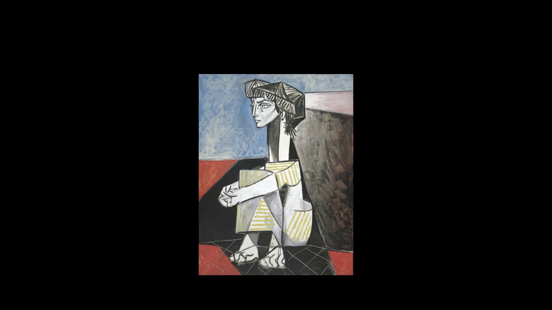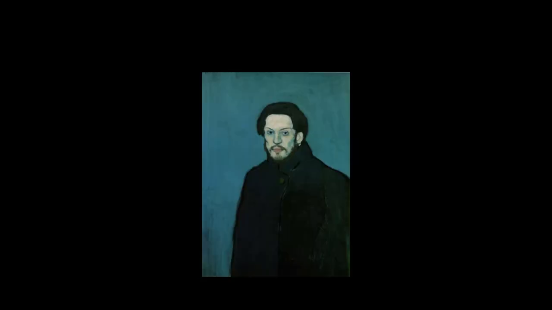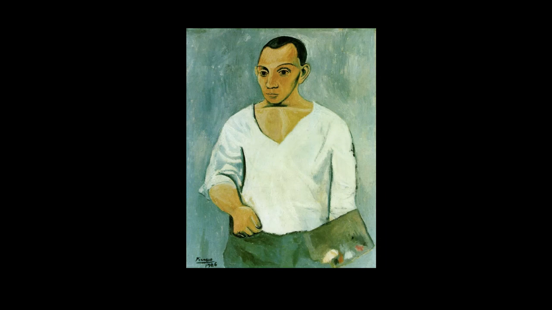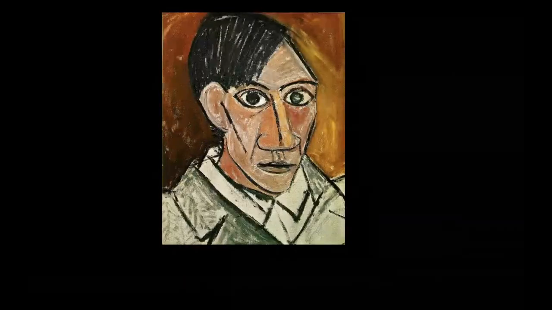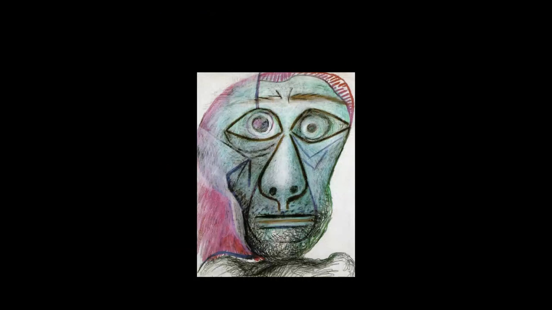This is his last wife. He had three wives. This is Jacqueline, and she's the one basically who really safeguarded the legacy after he died. Okay, so these are the self-portraits. This is young Picasso when he was in the Blue Period and he was hungry. Then he starts to get more successful. And finally, this is old Picasso portrait. So the evolution of the artist through his own eyes.